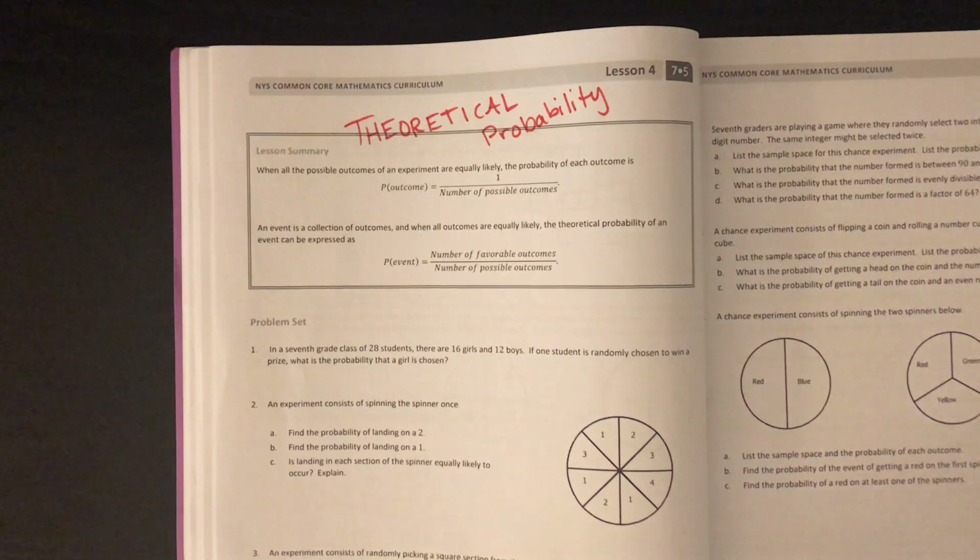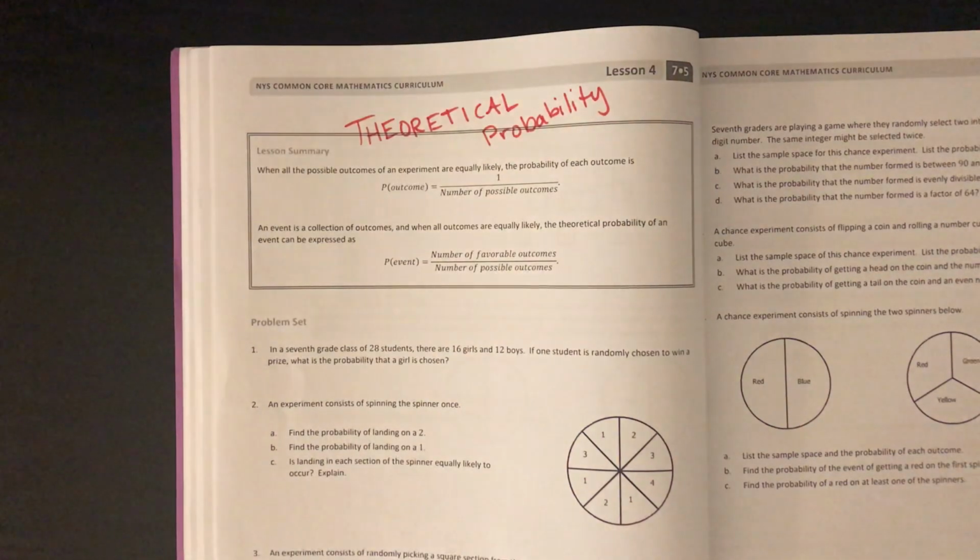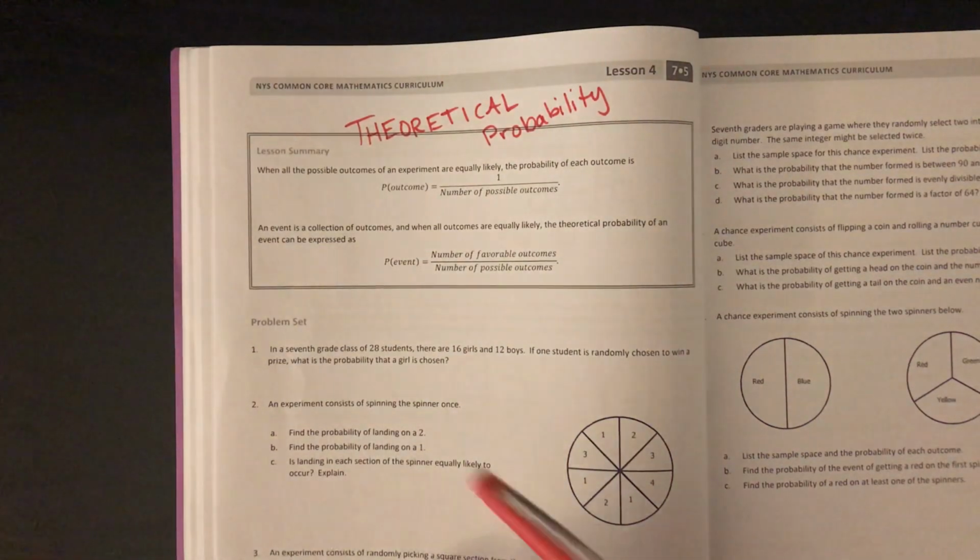And so with theoretical probability, we're calculating what should happen, right? Experimental probability is all about what did happen. Theoretical probability is all about what should happen. And so let's start by just looking at the formula for this.